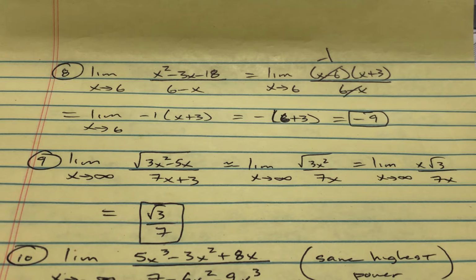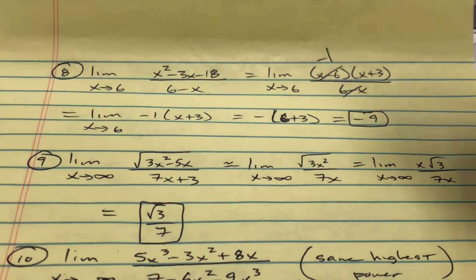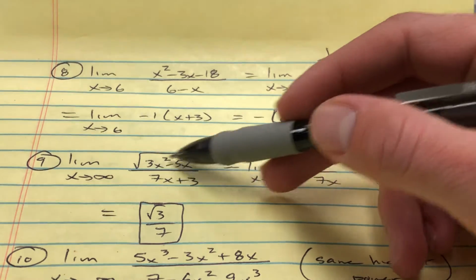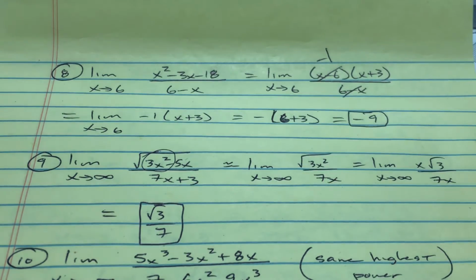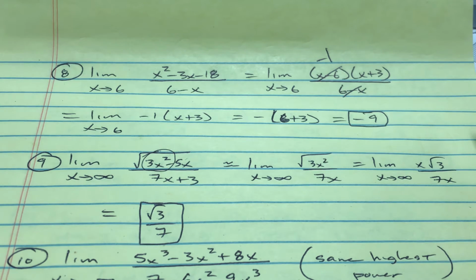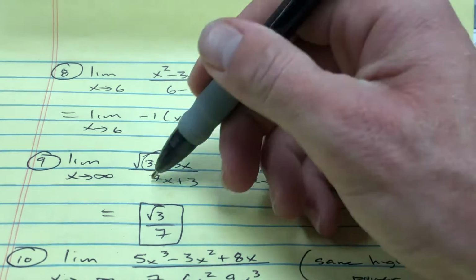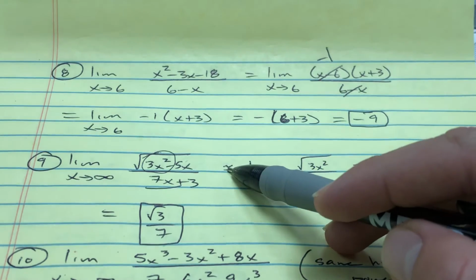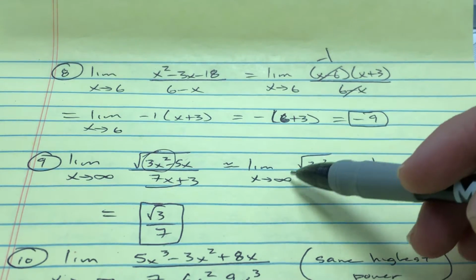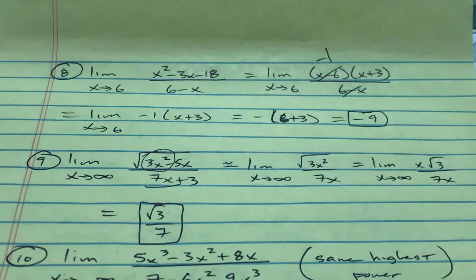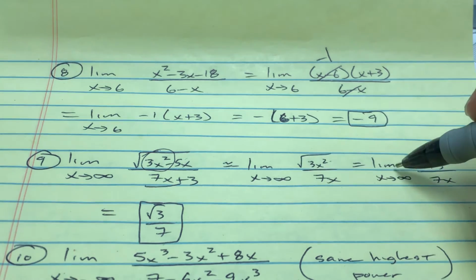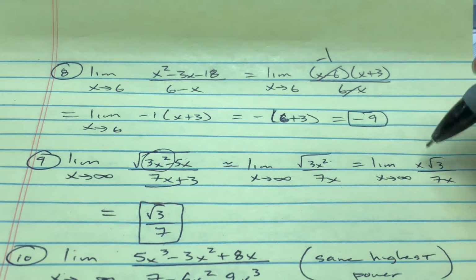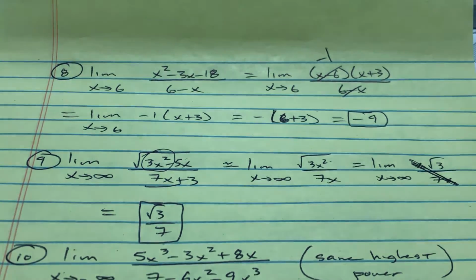Limit as x goes to infinity of that. So the square roots of this divided by this. So this is the most important term you're going to consider. Think of that as root 3x squared, and this is the most important term. So that's essentially limit as x goes to infinity of the square root of 3x squared divided by 7x, which is the limit as x goes to infinity of square root of x squared is x, root 3 there. X's cancel, you're left with root 3 over 7.